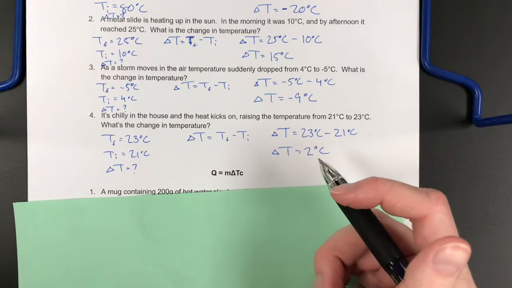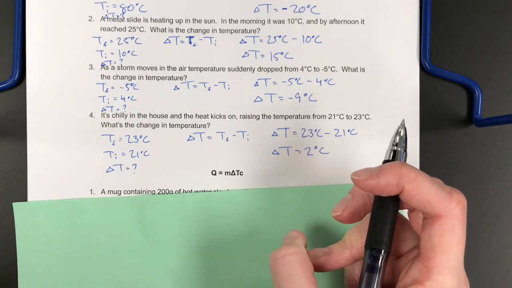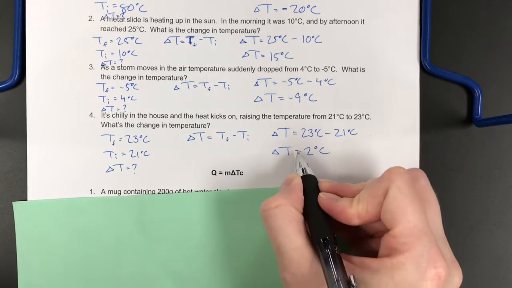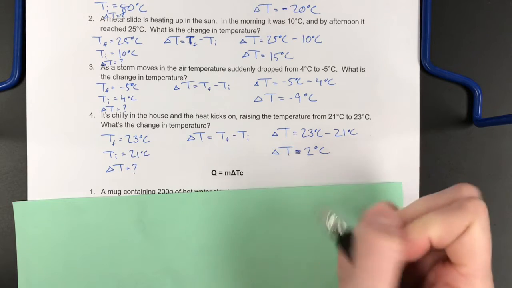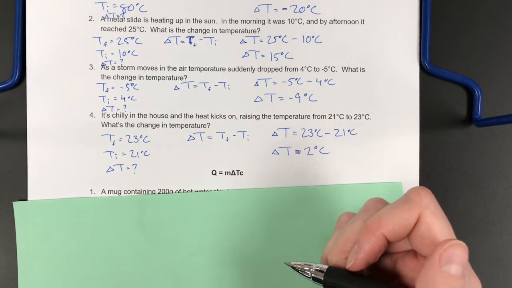All right, questions? Okay, show me thumbs up, thumbs down, somewhere in between. Wait, the last one was -2? No, this one's positive too. Oh, my equal sign just looks weird. There we go. All right, change in temp, show me thumbs up, thumbs down, somewhere in between.